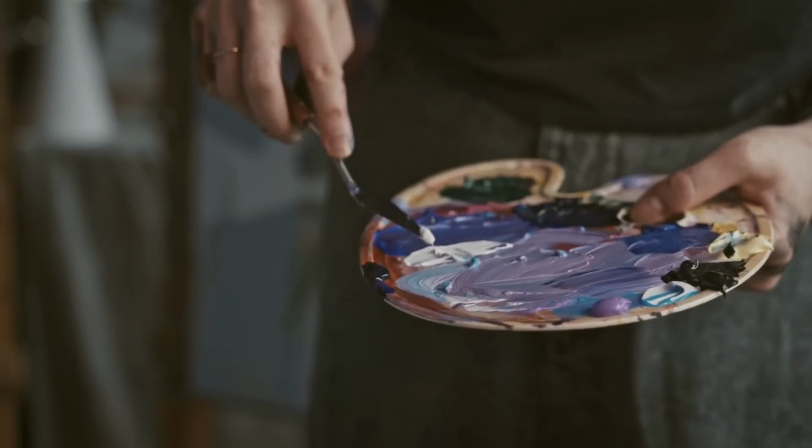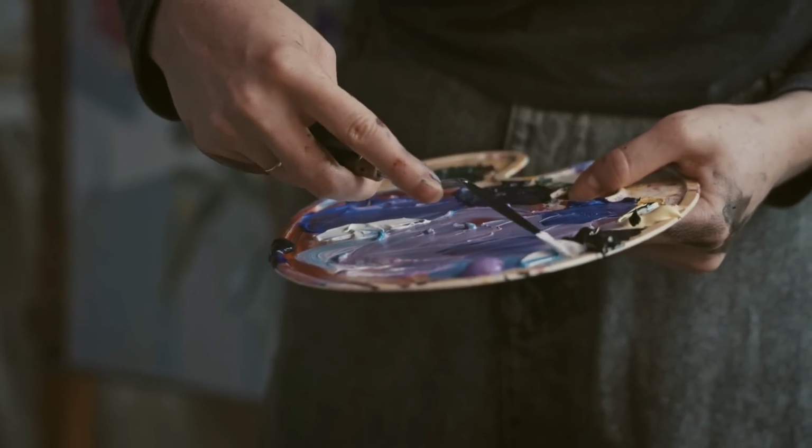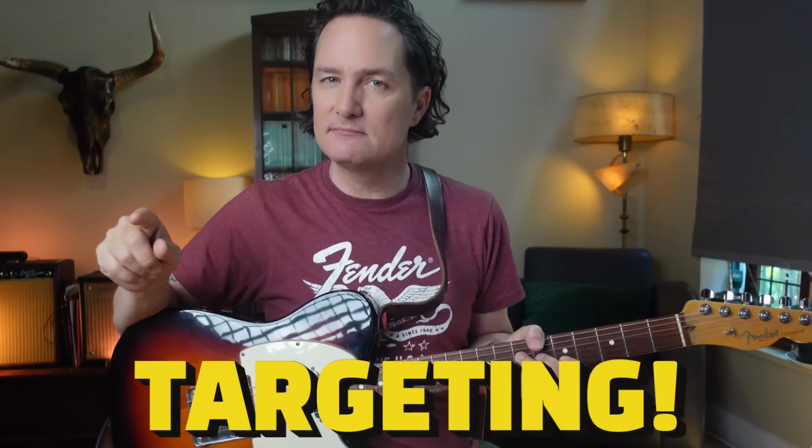Now, it's not as difficult as mixing colors, which is really good because I have no idea how to do that. There's a method for guitar, and we call it targeting. It sounds like this.